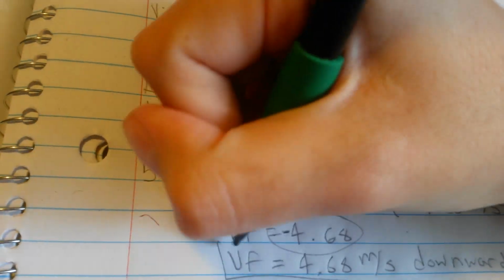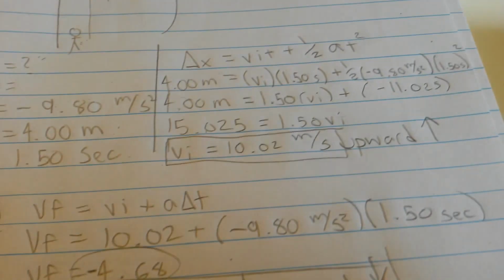So yep, that's pretty much the answer to 51B and also 51A.